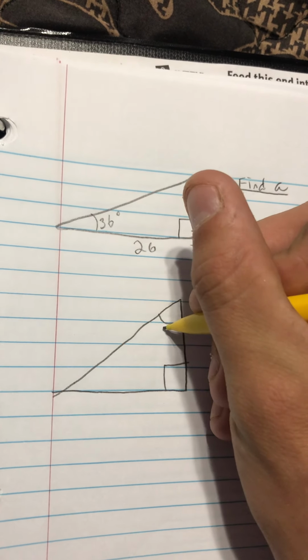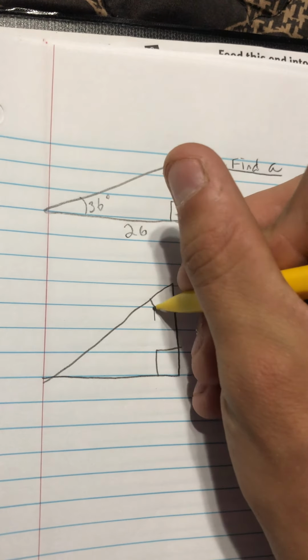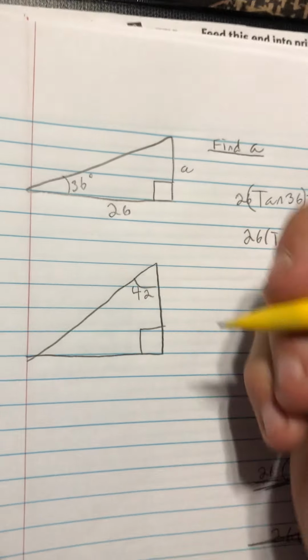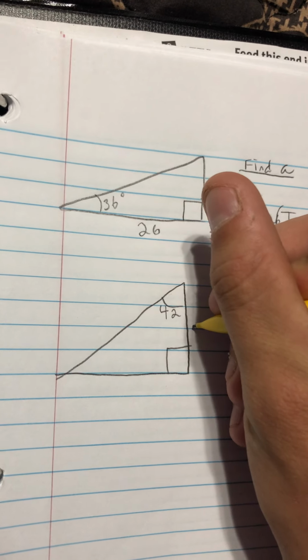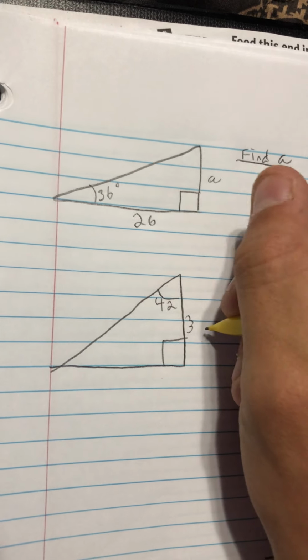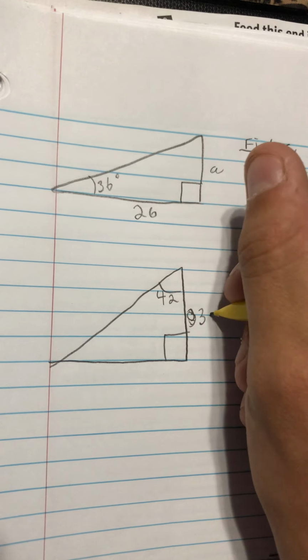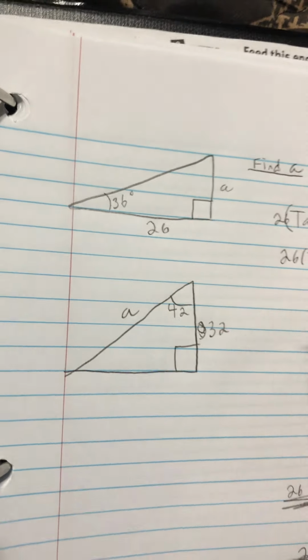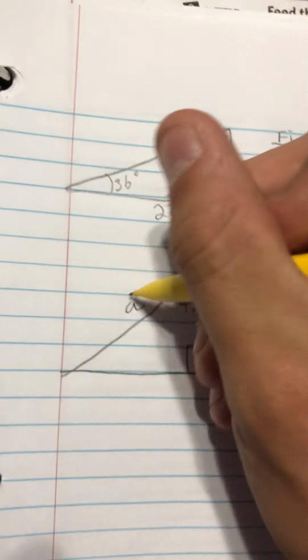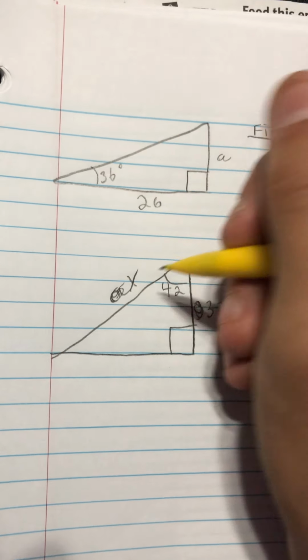So I don't know, let's say this angle is 42, right? And then let's say that our hypotenuse is 32. And we're trying to find this right here. We're trying to find A again. You know what? Let's name this X so we don't get confused. So X.